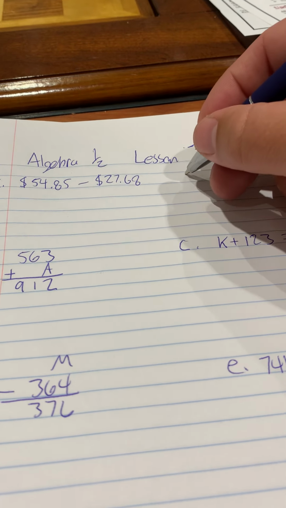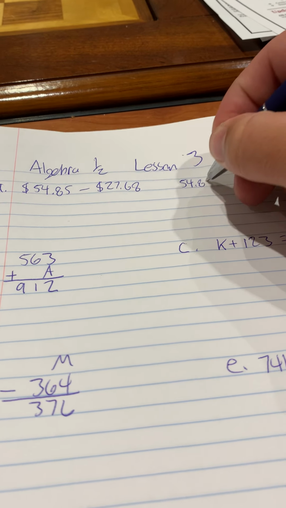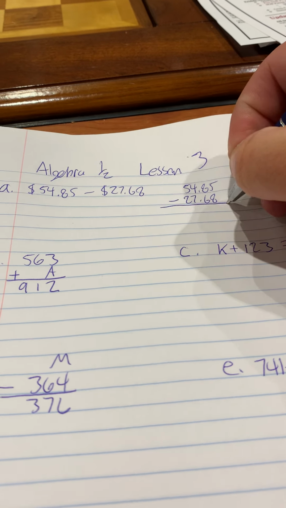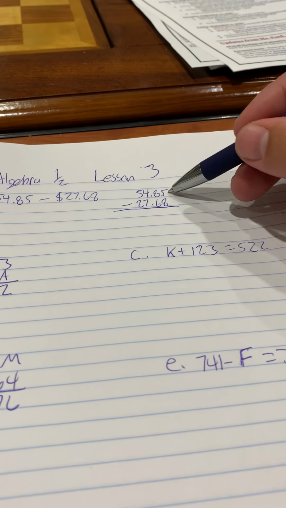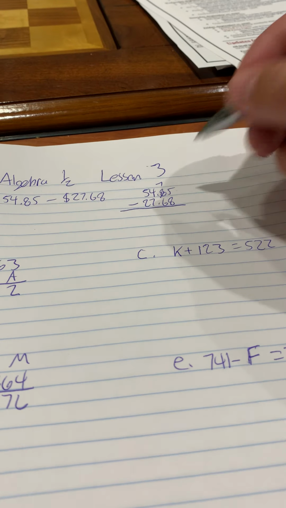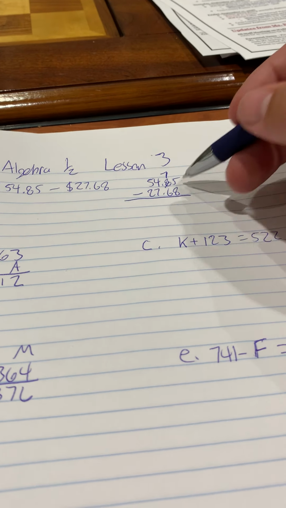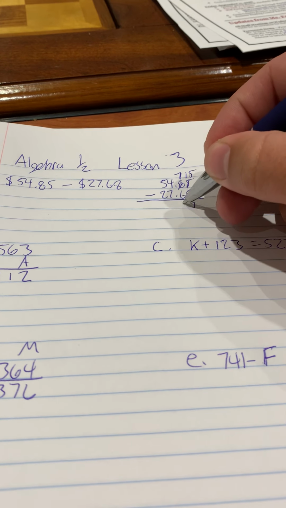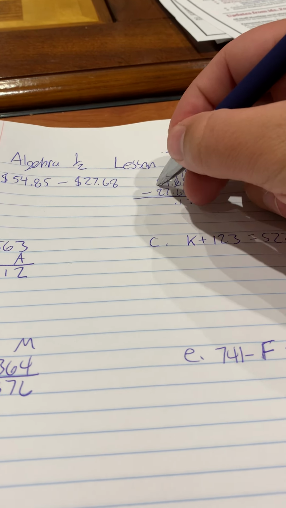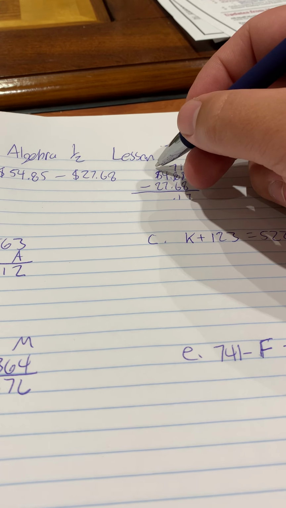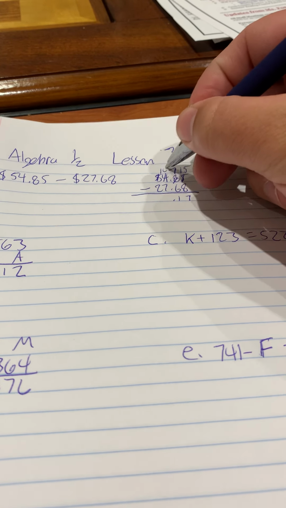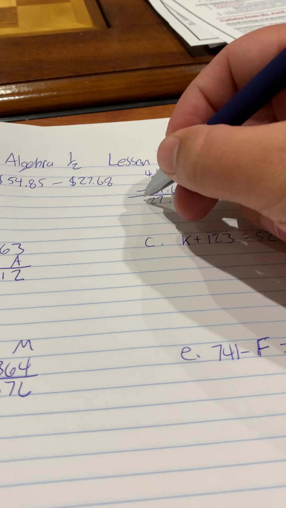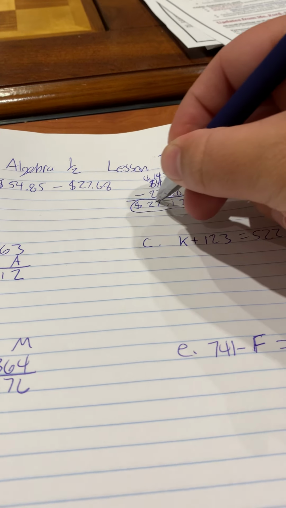First thing I'm going to do is write this out vertically, making sure that my decimal is lined up. And then I'm going to have to do some borrowing. I can't do 5 minus 8, so I have to borrow, trade in 10 pennies for 1 dime. So this is 7 and 1. Then I have to trade in 1 10 for 10 ones. So this is 14. This is 4. So it's going to be $27.17.